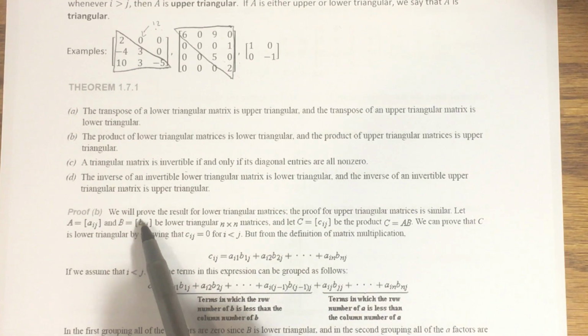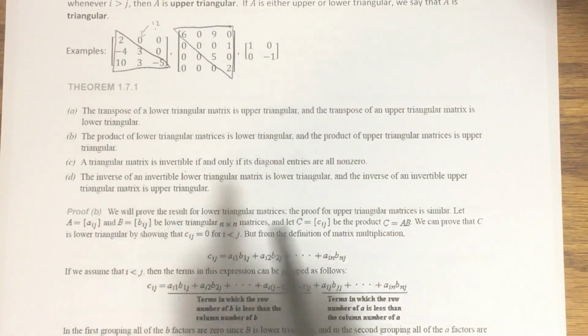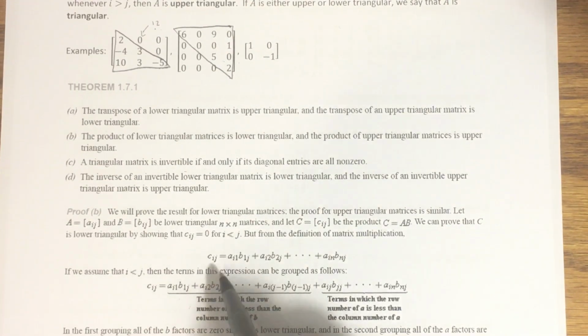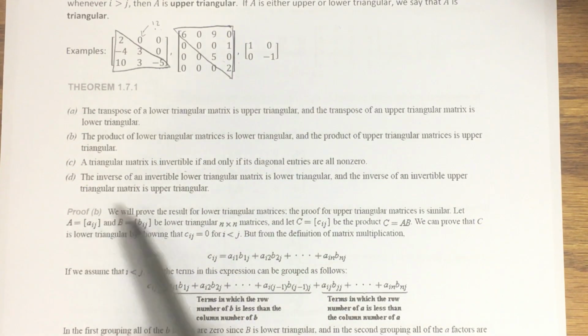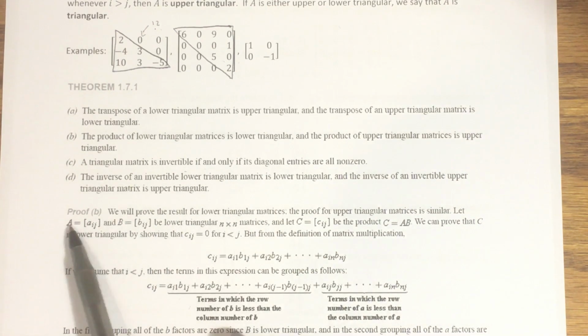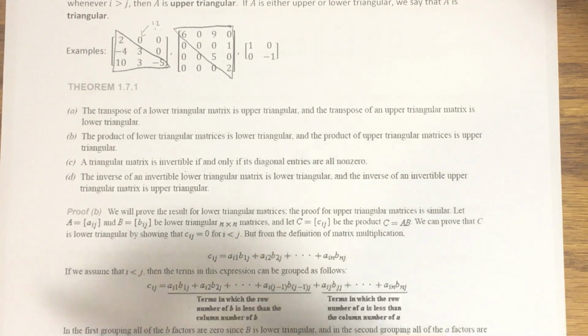Again, for this one, let's assume that we're talking about lower triangular matrices, since the case of upper triangular is going to be so similar. We'll just focus on that. So this proof is out of your book. And what they're doing is they're saying, let's let A and B both be lower triangular, and then let's pick some entry that would be above the main diagonal. We want to show that if we pick some arbitrary entry that's above the main diagonal, in the product of these two, it would have to be a 0. That would make it a lower triangular matrix.